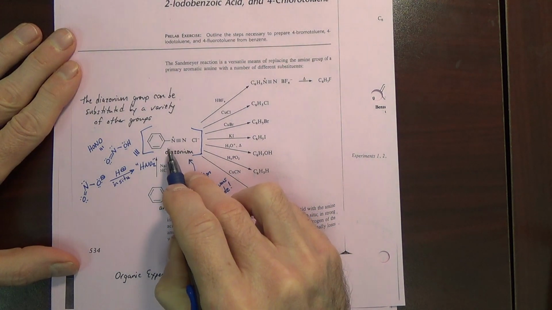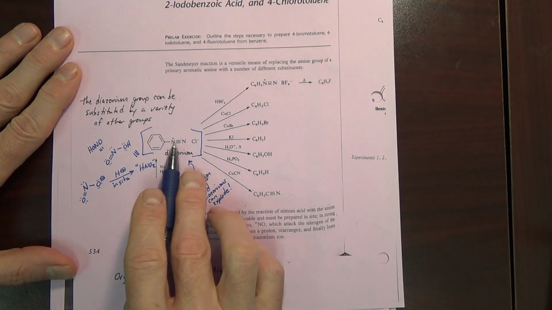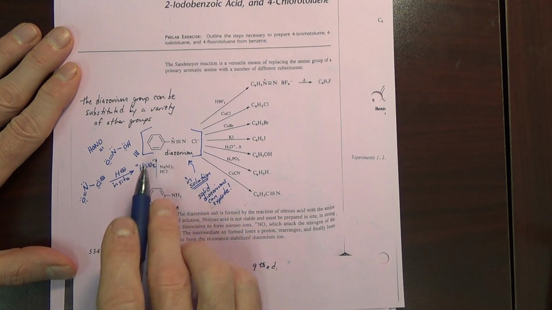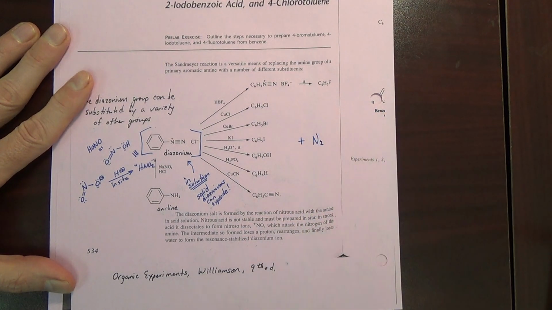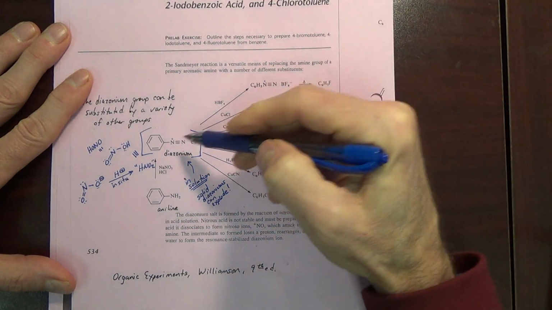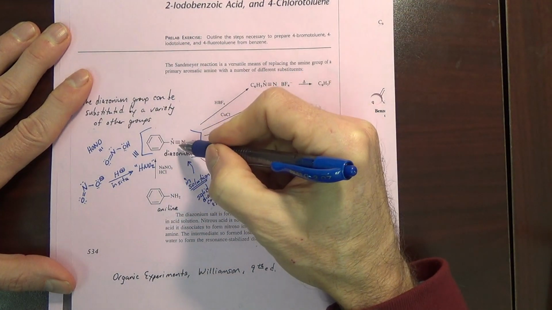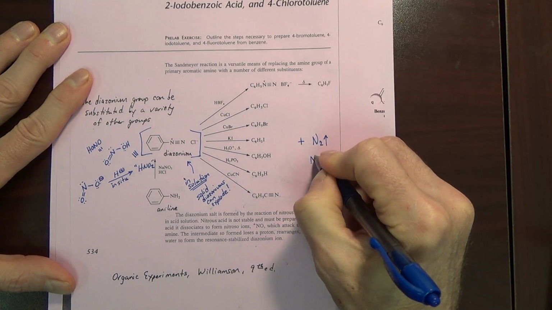Then the diazonium, we can react it with various reagents and we can replace the two nitrogens there, and we can get a new group, a substitution reaction. Essentially, the two nitrogens serve as a leaving group, and we produce nitrogen gas.